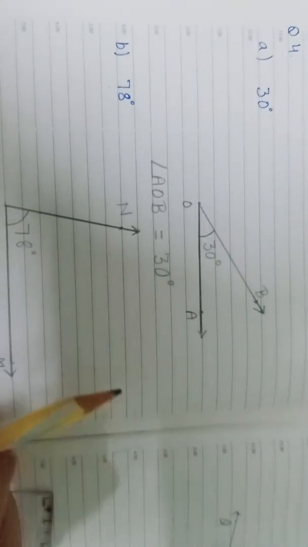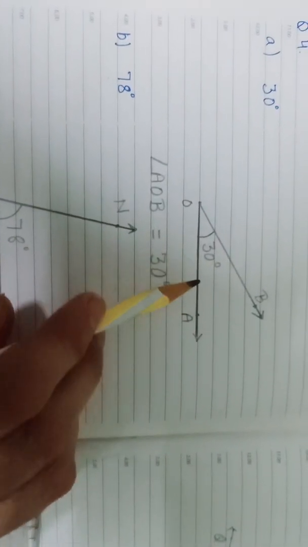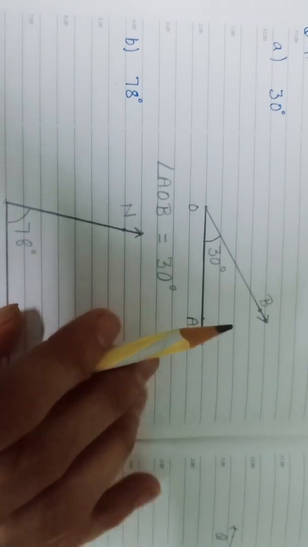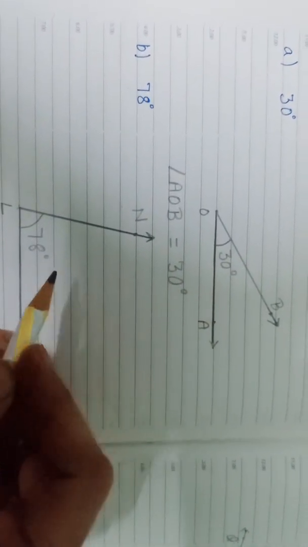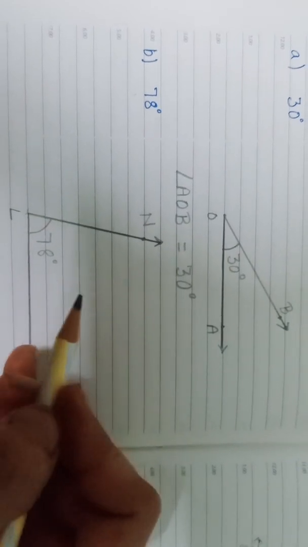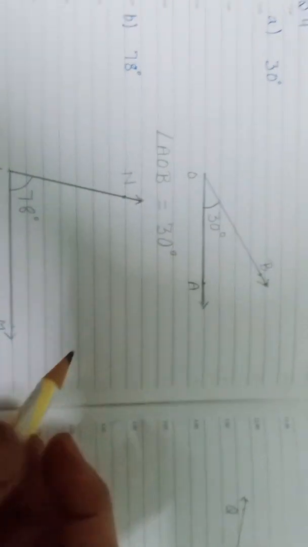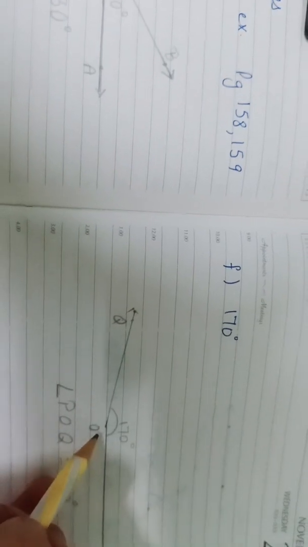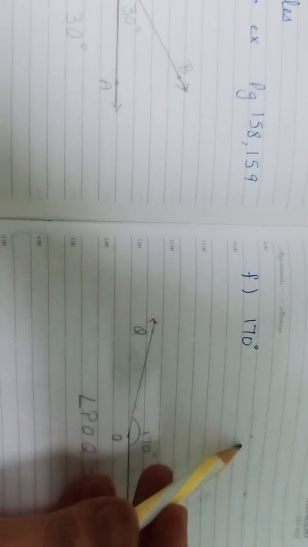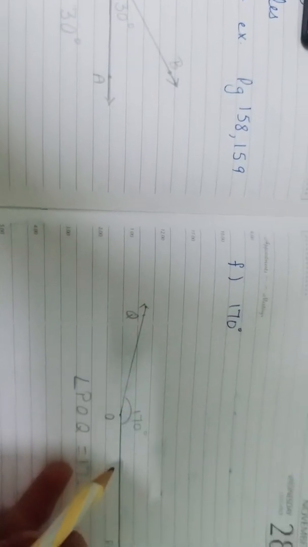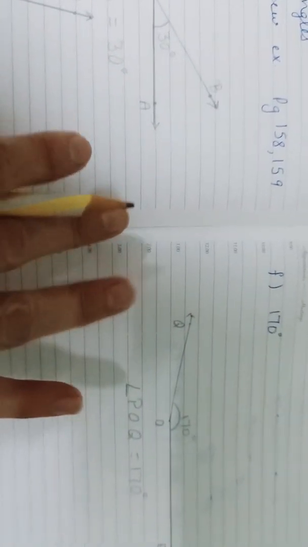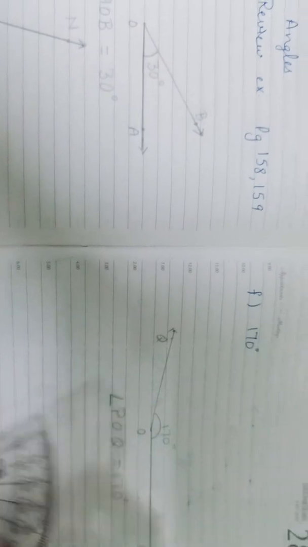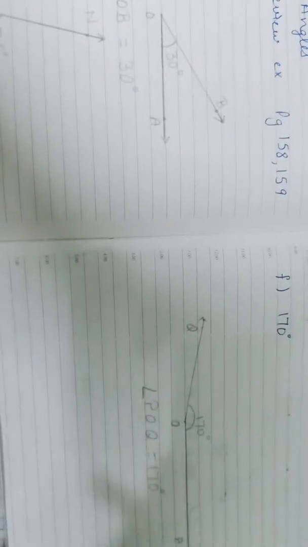Now see students, 30 degrees, as you know, it is less than 90 degrees, it will be acute. 78 degrees also is acute. 170 degrees will be obtuse because it is greater than 90 degrees. You see? So you can construct any angle with the help of this protractor.